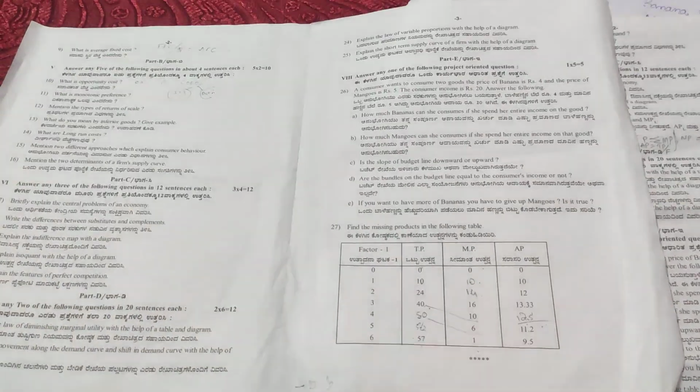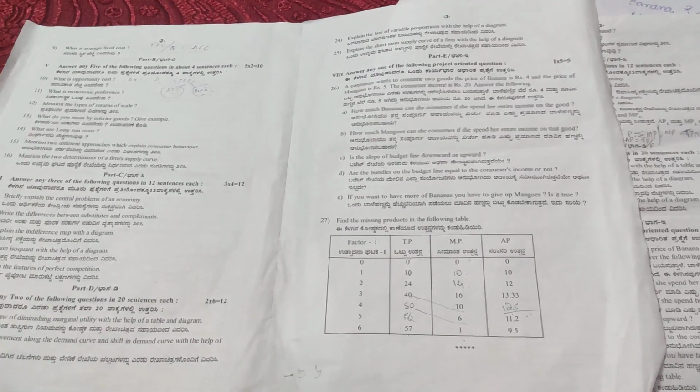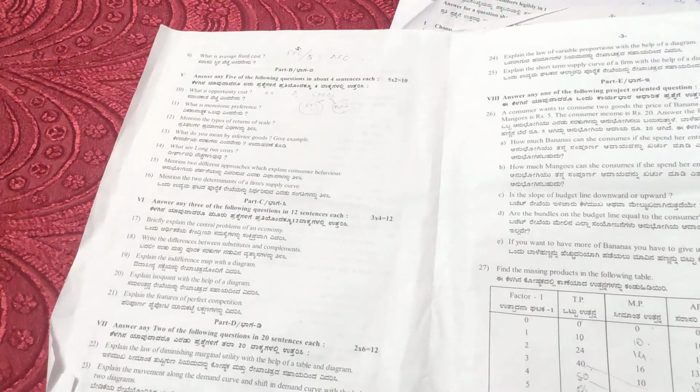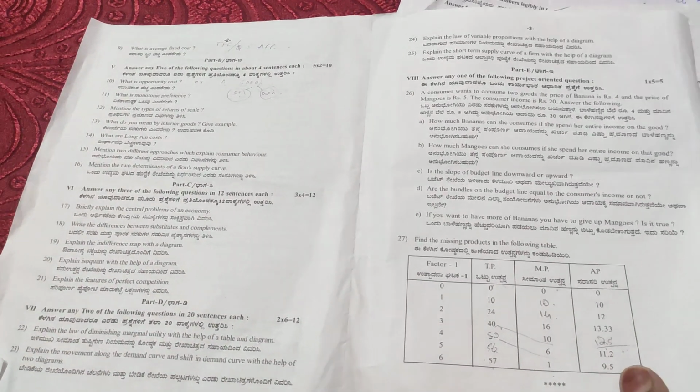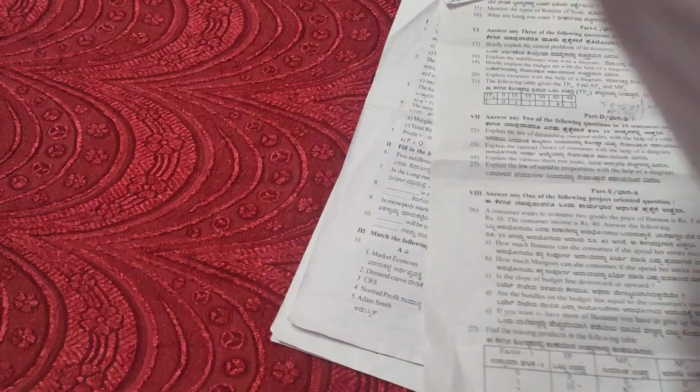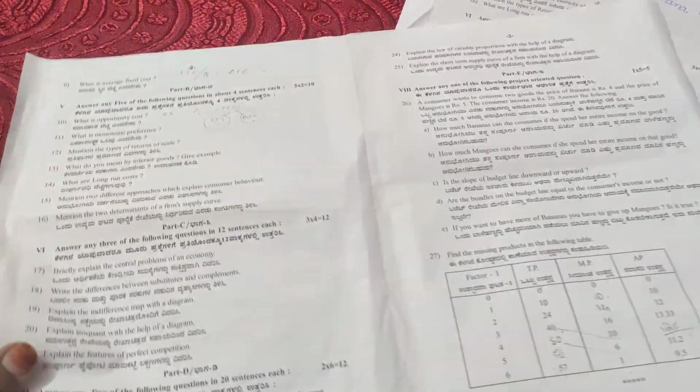By this, students, we have tried to complete one paper. Similarly, we will keep on continuously discussing one paper after another, so that it is going to be very, very beneficial for your coming examination.